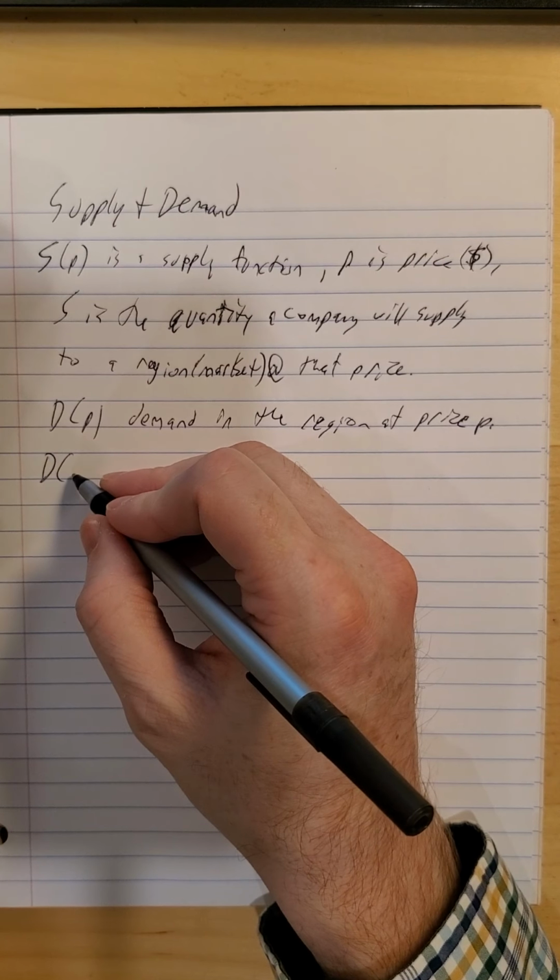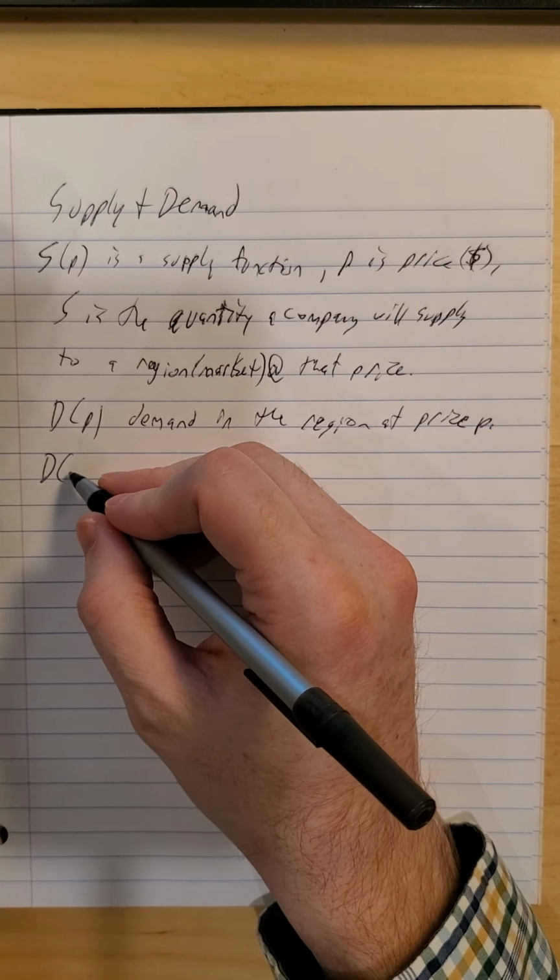For example, we might be given D of P is negative 20 times P plus 16,000, and S of P is 60P minus 6,000. We might be asked to find the equilibrium price and equilibrium quantity.